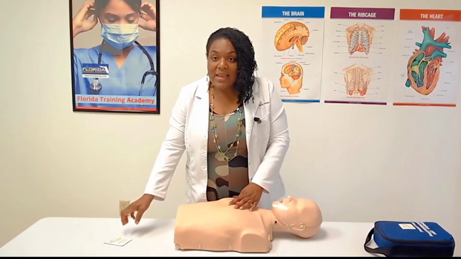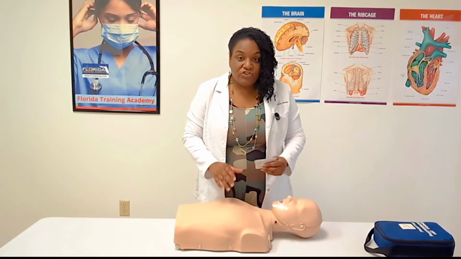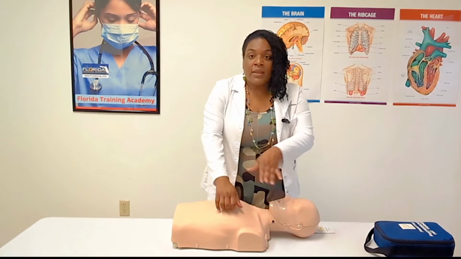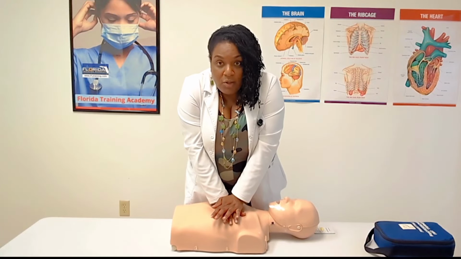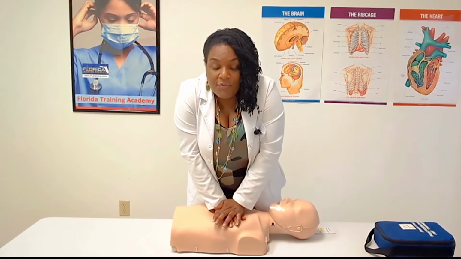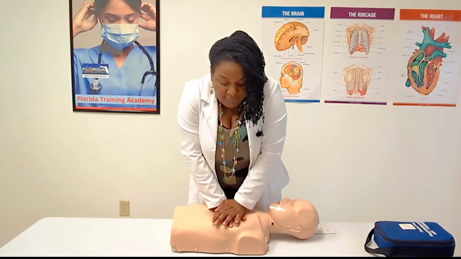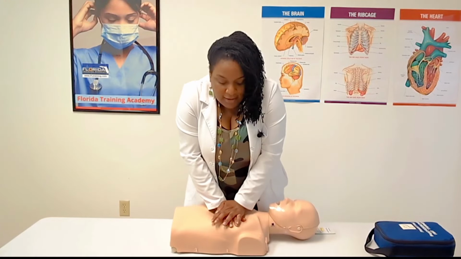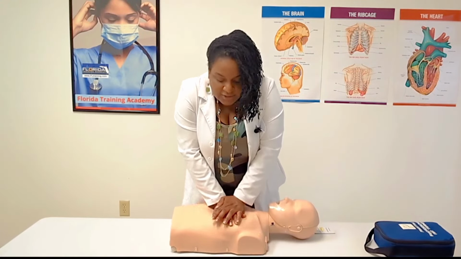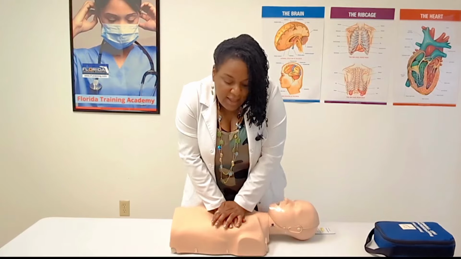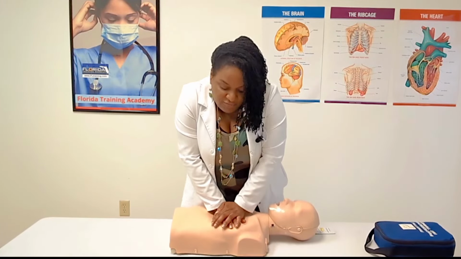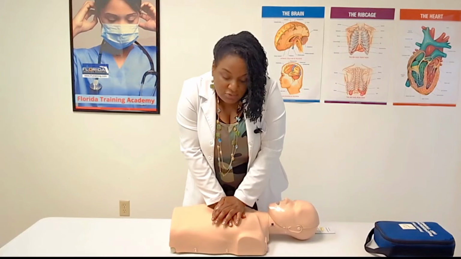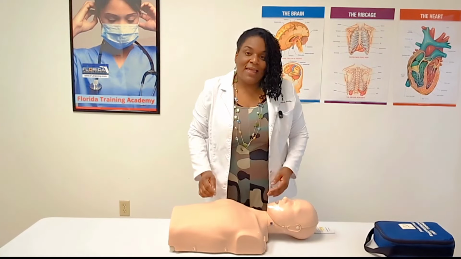So we're going to go ahead and do a quick demo on just chest compressions. Interlock, hands in the center of the chest, lock those elbows. 1, 2, 3, 4, 5, 6, 7, 8, 9, 10, 11, 12, 13, 14, 15, 16, 17, 18, 19, 20, 21, 22, 23, 24, 25, 26, 27, 28, 29, 30.